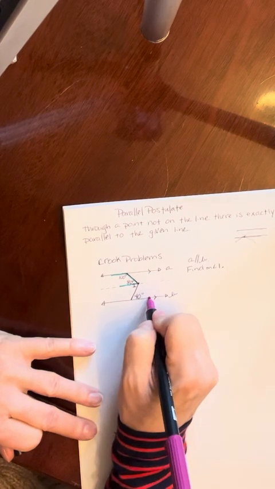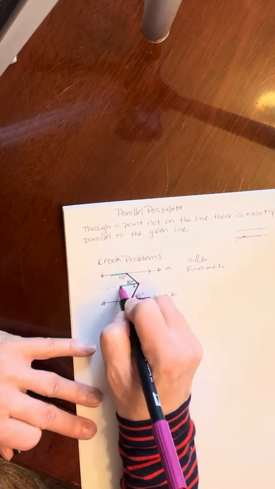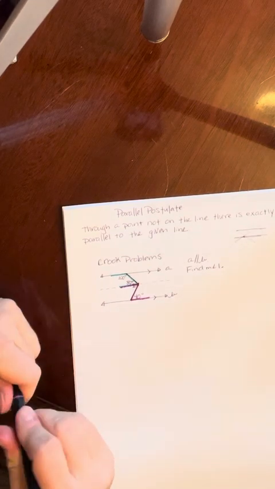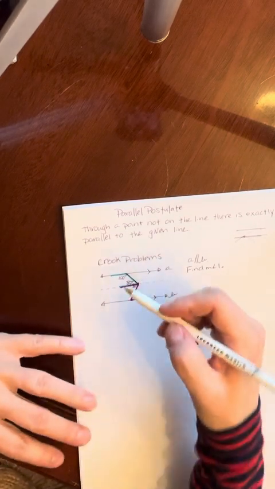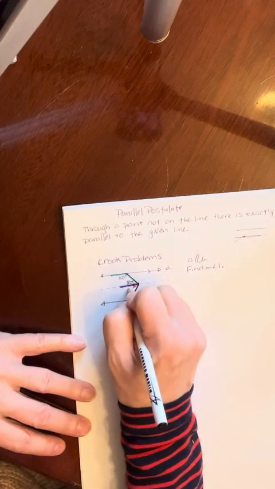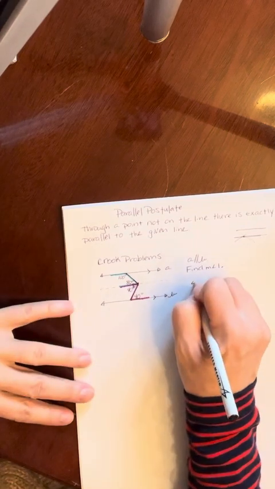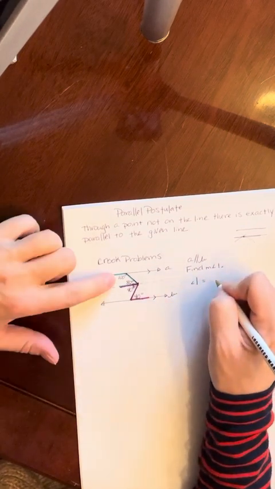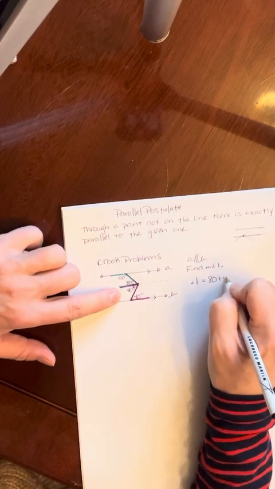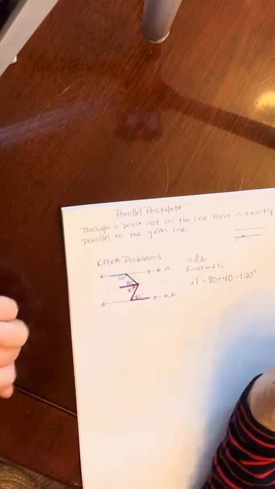I trace angle 40 degrees, and then I trace the other part of angle 1 that I don't know yet. Those form the letter Z, which means they are alternate interior. So that makes this 40 degrees. So angle 1 is equal to, part of it is 80, and part of it is 40. So angle 1's measure is 120.